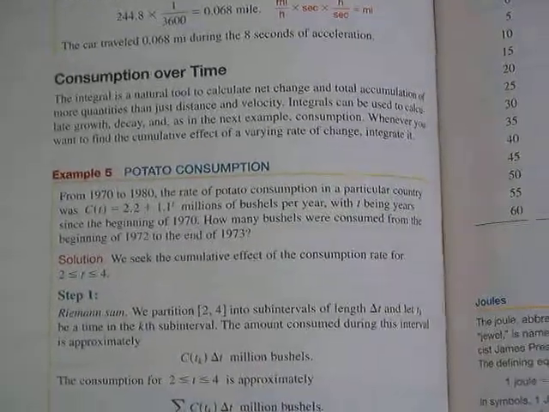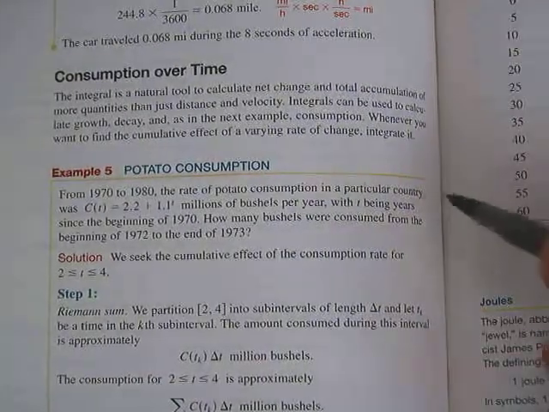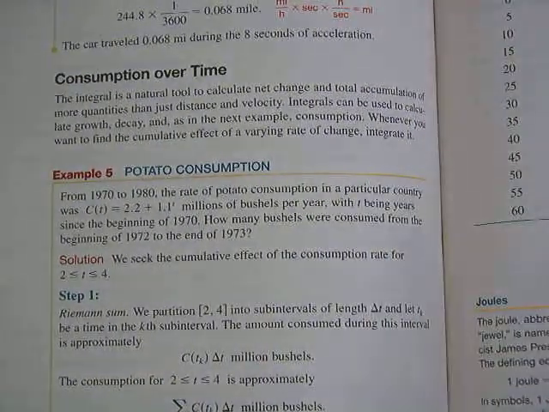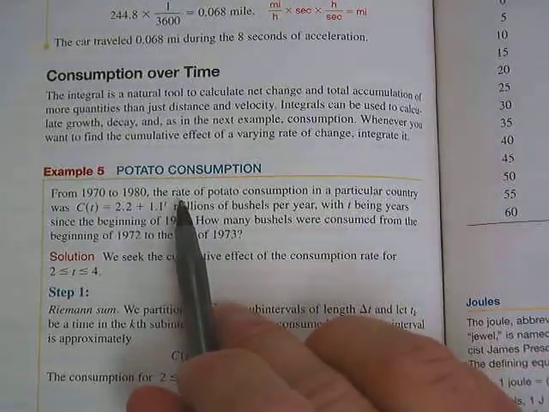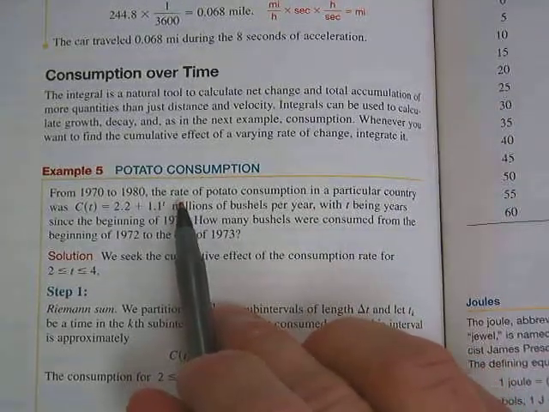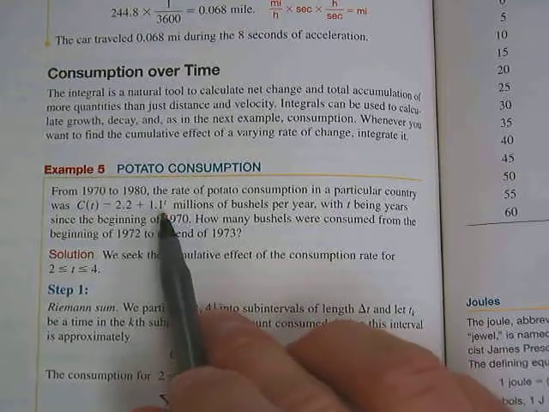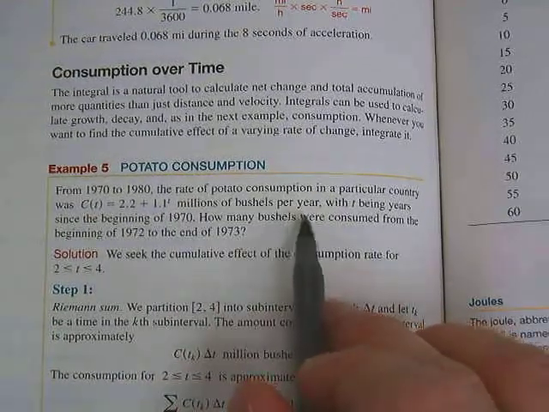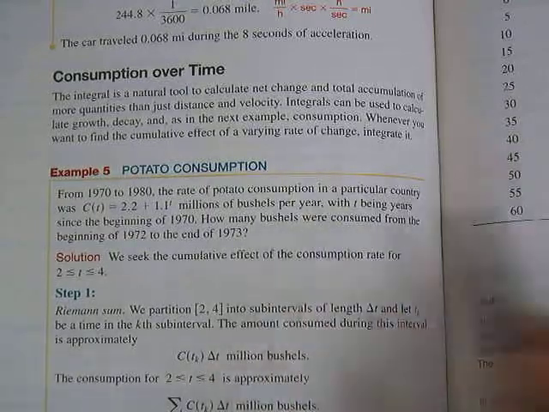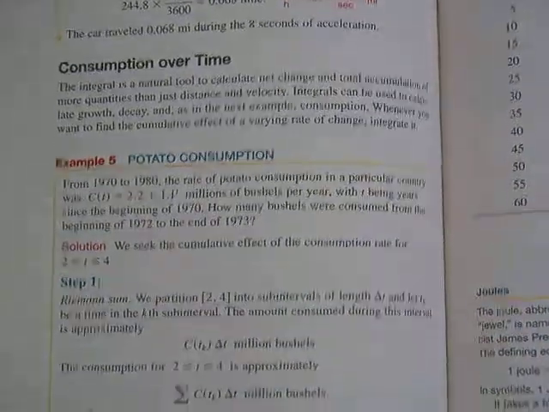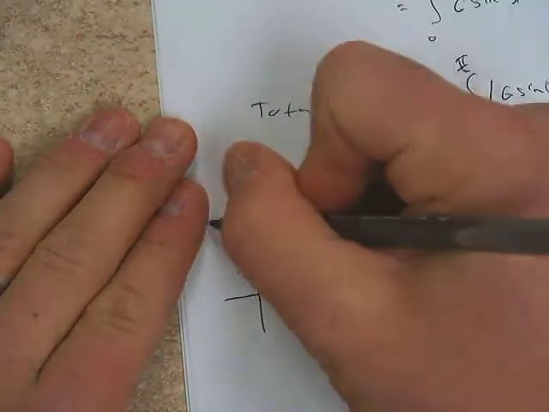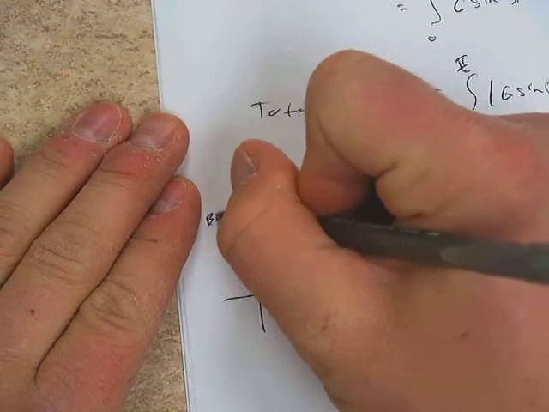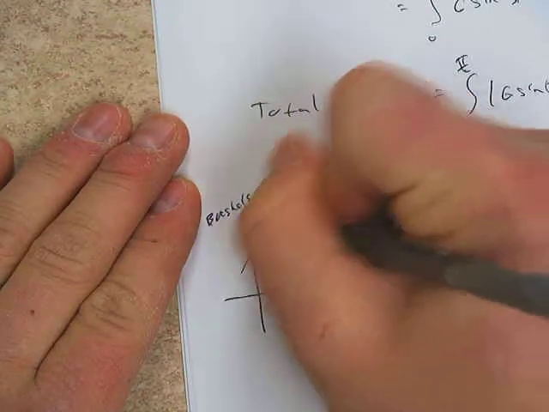So I want you to take a look at example 5 that's on your page 368, and there's a problem here regarding potato consumption. What I want to discuss here is that when we have this situation, it says from 1970 to 1980, you got the rate of potato consumption. This is kind of the giveaway here that we're dealing with a rate function. The function we're given is in millions of bushels per year, t being years. And the question is how many bushels were consumed.